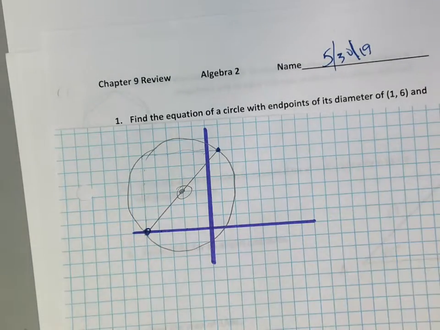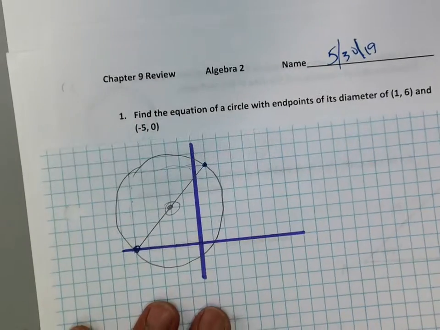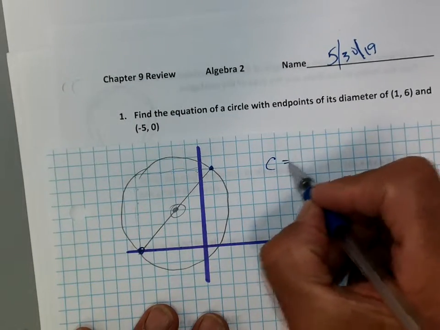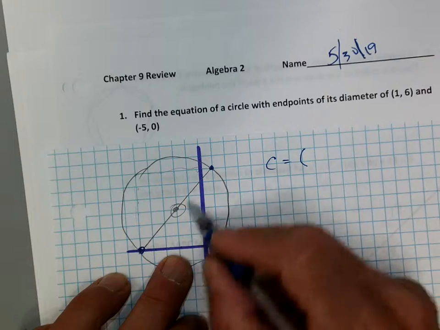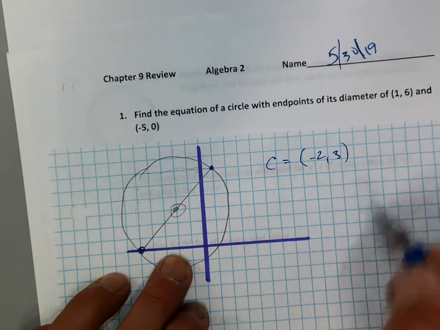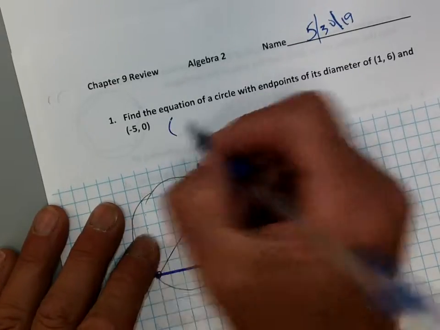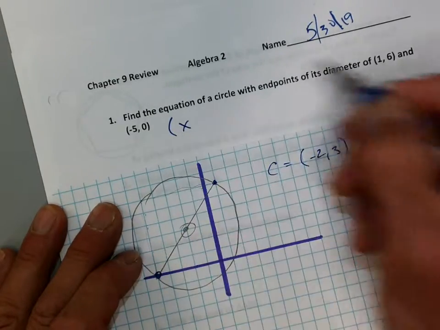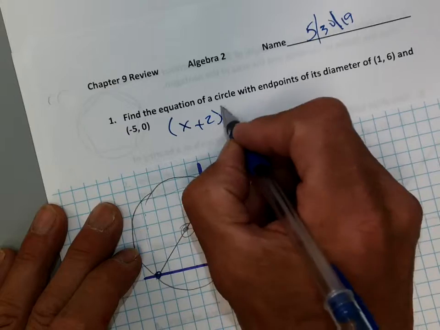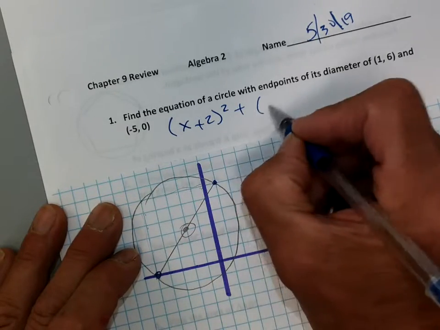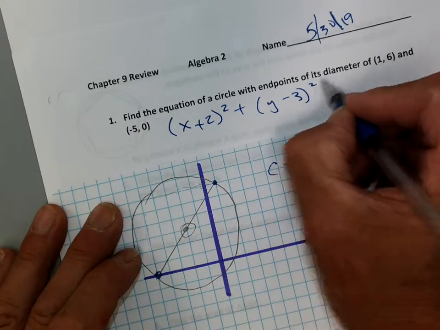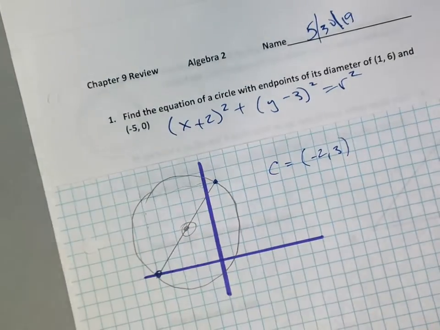All right. So if the center of this is at negative 2, 3, then I can set up at least part of the equation like this. I go, okay, I can have (x plus 2) squared plus (y minus 3) squared equals r squared. Okay?